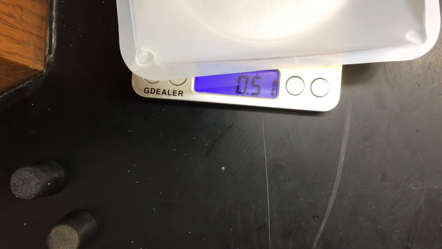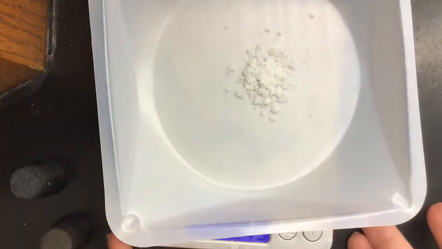Oh, there we go. So I'm going to consider that close enough. Again, it is not that big of an amount in comparison. So just like last time, I'm going to put that in a test tube.